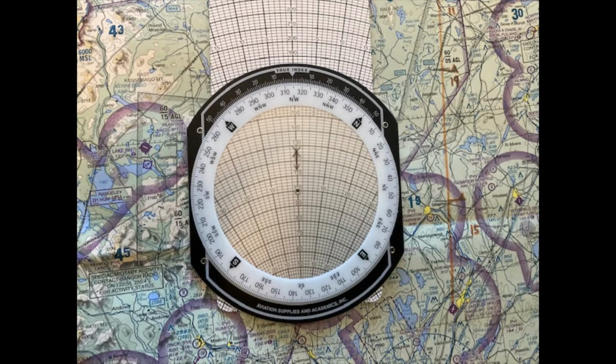So, the day of the flight, you'll get the winds aloft as part of your standard weather briefing. So we'll assume that we'll be flying at 5,500 feet MSL, so we'll be using the 6,000 foot forecast. So let's say today it's forecasted to be 315 degrees at 25 knots.